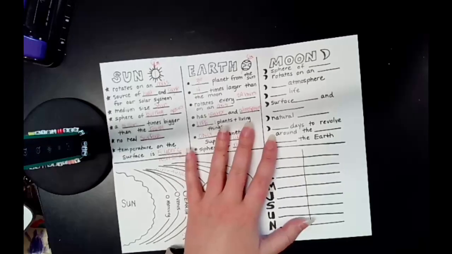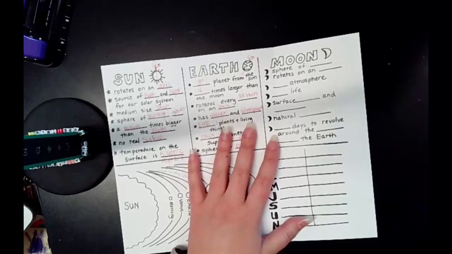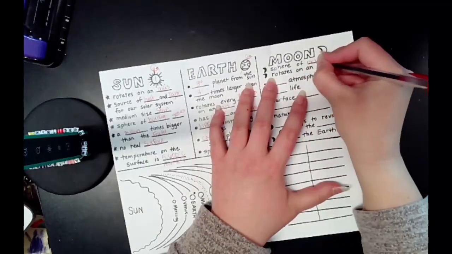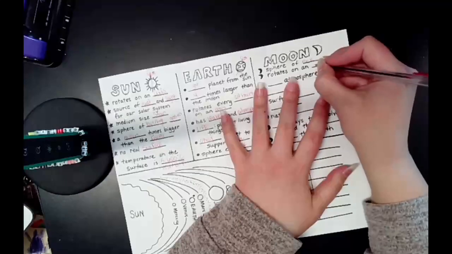Here we go. Moving on. We're going to go ahead and go next to the moon. Okay, our moon is a sphere of rock as well. And it also rotates on an, yeah, you guessed it, it also rotates on an axis.